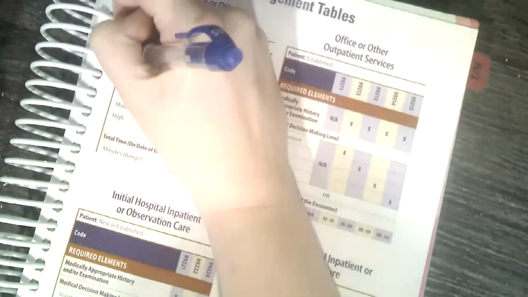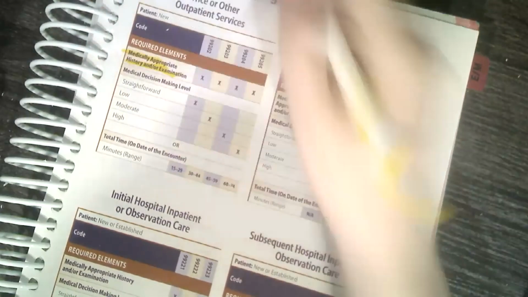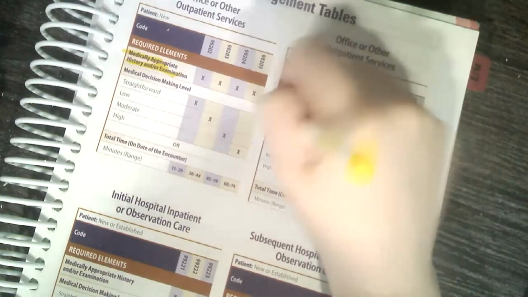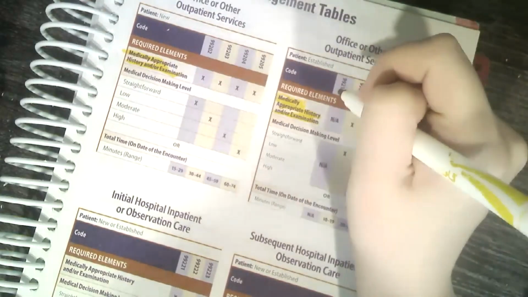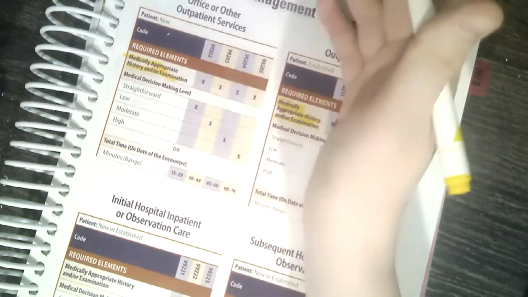You'll also want to note here, every time we do E&M, it's going to require, for the most part, there's a couple exceptions, medically appropriate history or examination. So that's pretty much covered. For basically any code you're selecting out of E&M, you're going to have to do some kind of history or examination, right? That's just part of being responsible, but that is listed here in these charts.